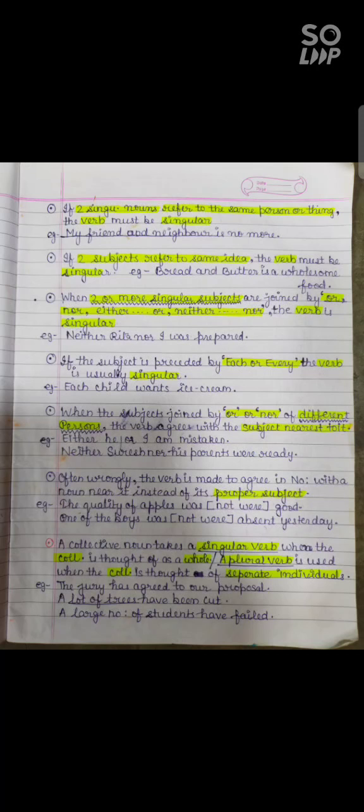Now comes the next point. So if two subjects refer to the same idea, yes, we need to memorize this. If we are talking about two subjects that are separate, that are having their own value, but yes, they are referring to the same idea. In that case, the verb must be singular.